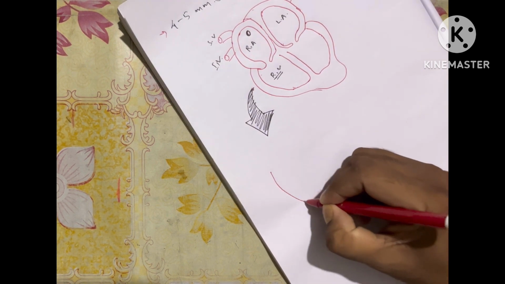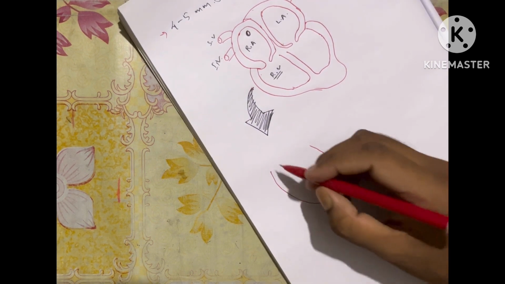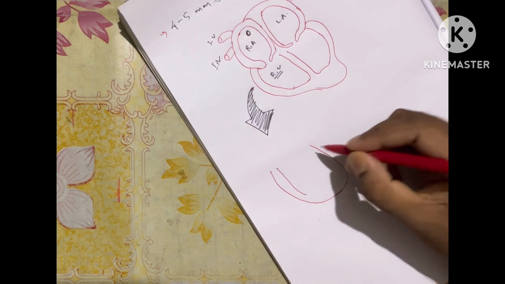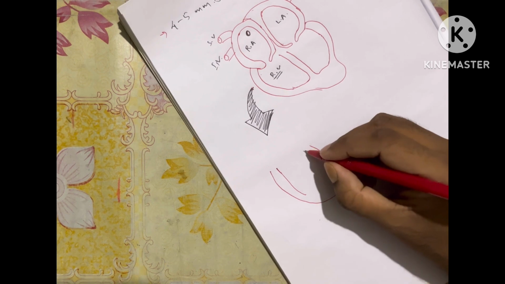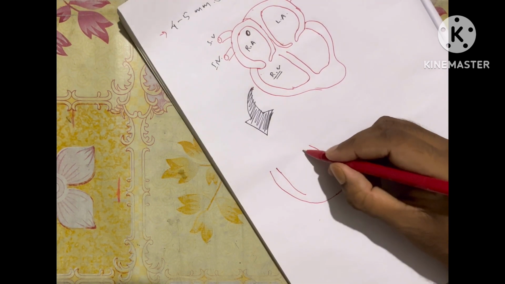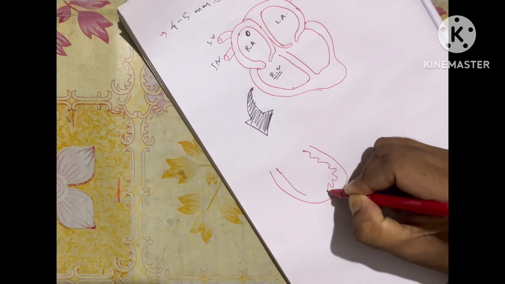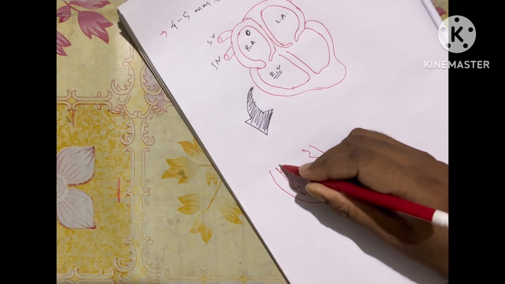So suppose this is the right ventricle. Right, this is the right ventricle, and in that right ventricle, the inner lining of our right ventricle has some kind of ridge-like structure.